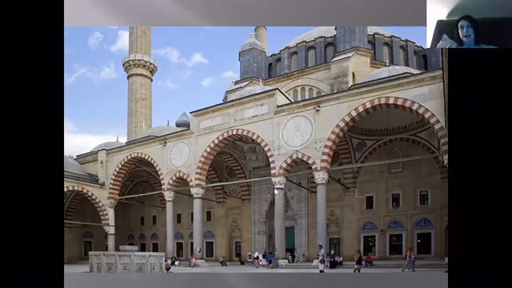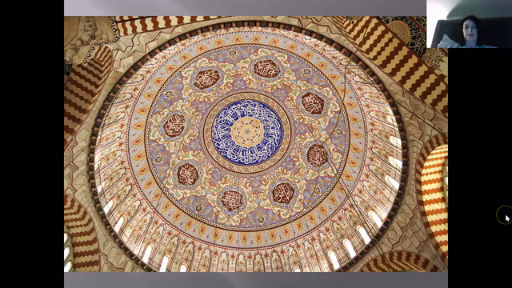But it does have that Byzantine post-classical Roman look to it. You're taking Roman arches, you're taking Corinthian style columns, you've got the dome, of course, but then you have obviously all of the Islamic elements as well. I just love looking at this dome. It is just the most beautiful, beautiful thing.